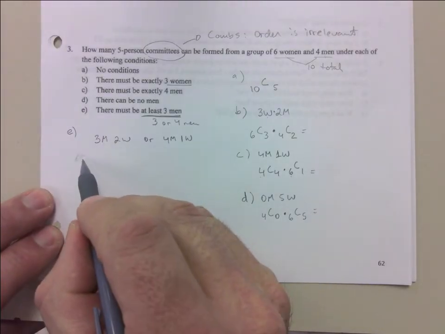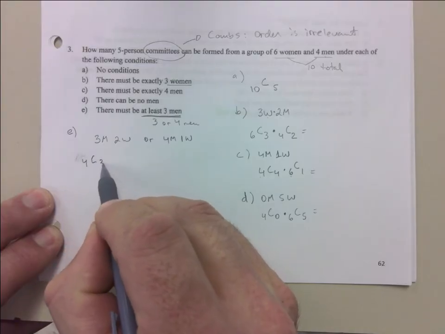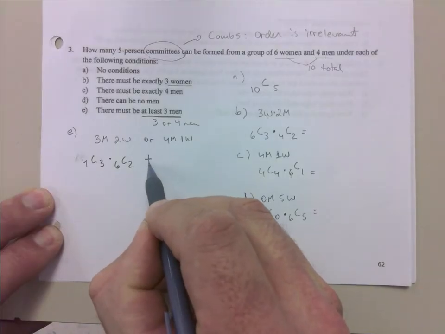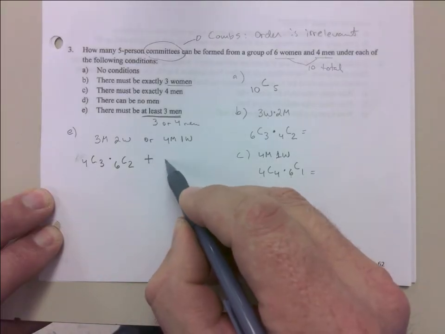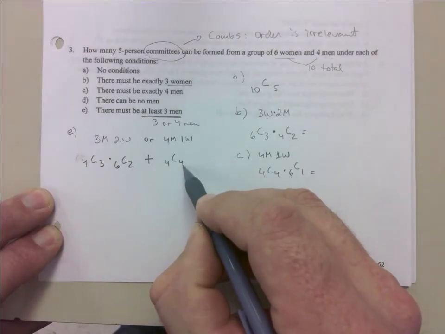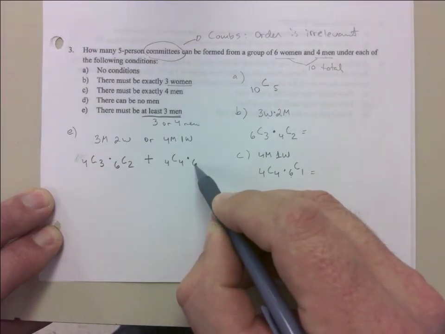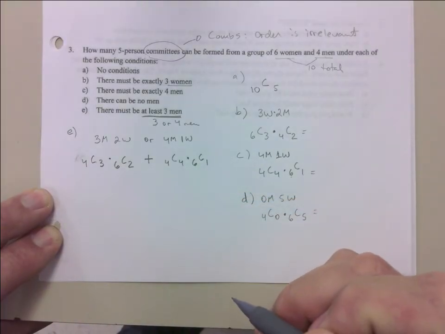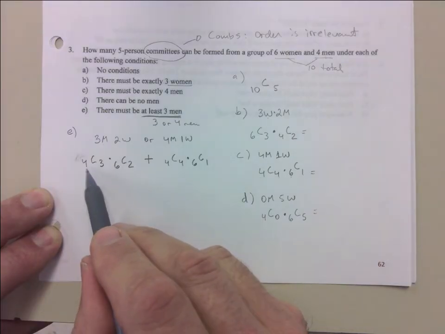Okay, so let's do this. 4 choose 3, and 6 choose 2, or okay, the other case where from the 4 men you choose all 4, and from the 6 women you choose 1. So you're considering both cases that are possible here. What's 4 choose 3?